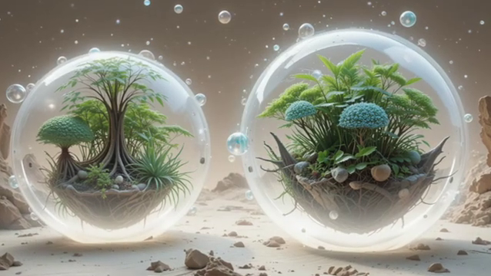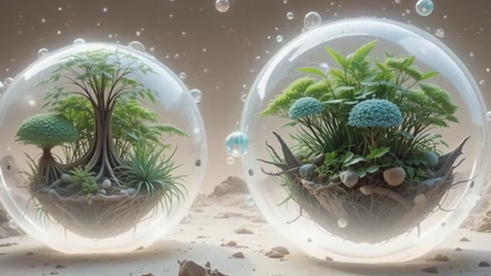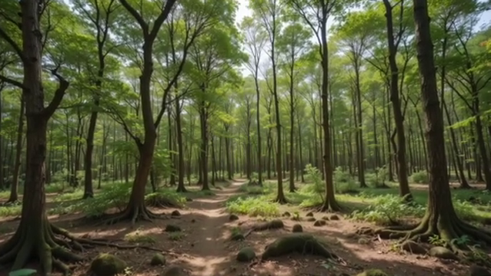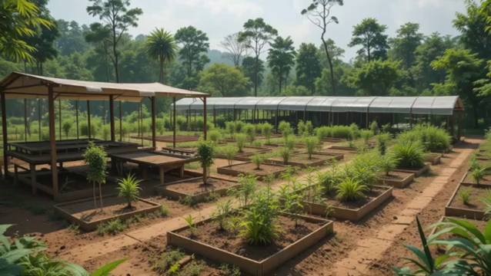By following these steps, tree nurseries can serve as a foundation for large-scale reforestation and environmental regeneration, ensuring ecological and social benefits for generations to come.